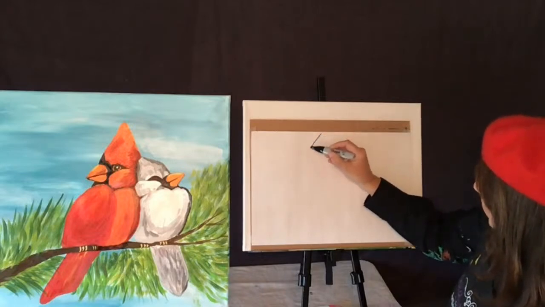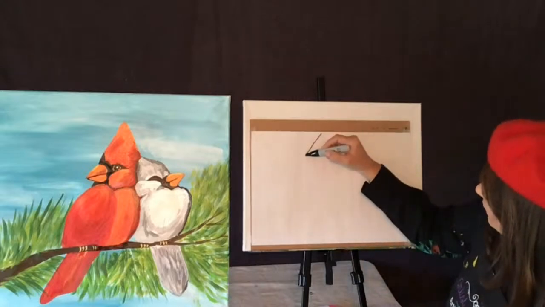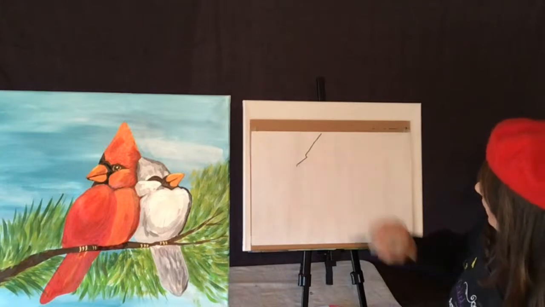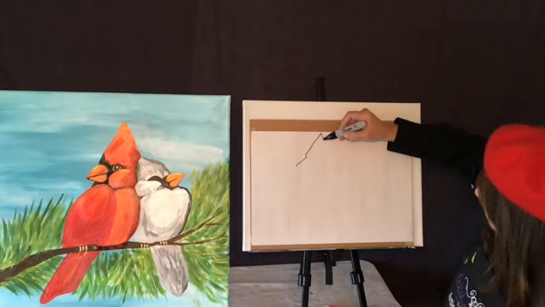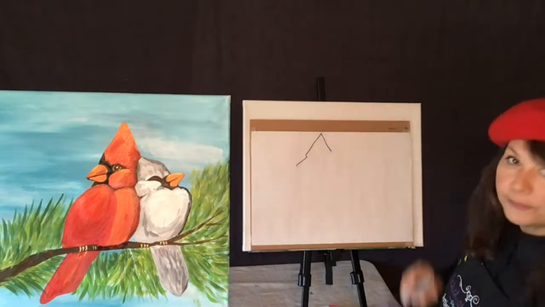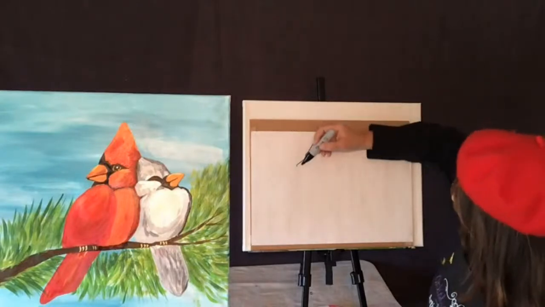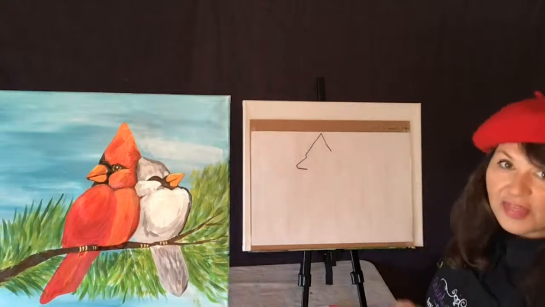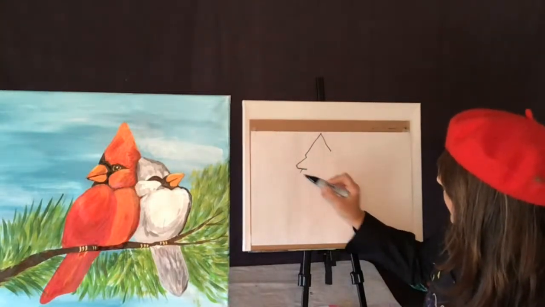I'm going to start with a diagonal line here. I'm going to put a little tiny indent right there. As I come down, this is going to be the beak. So let's go over here. I'm going to do another diagonal line for the back of the head, like that. So it's almost like a triangle. Now I'm going to come down, go out a little bit more and back. So again, that's the beak. And I'm going to go down diagonal.